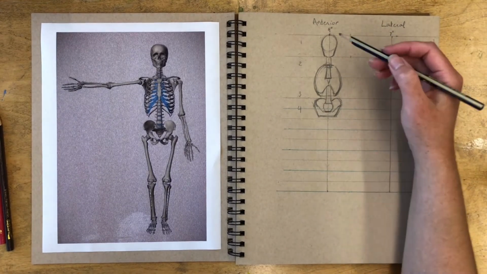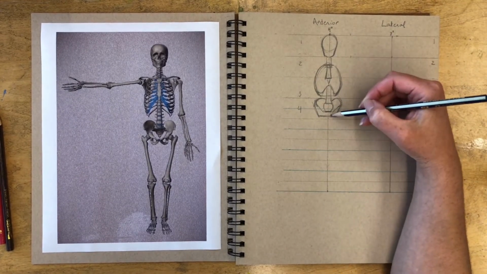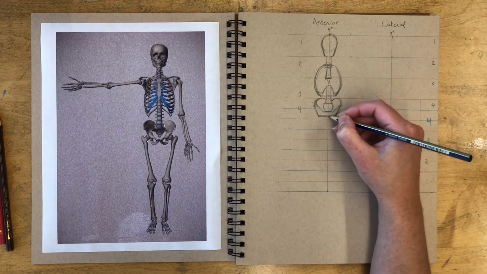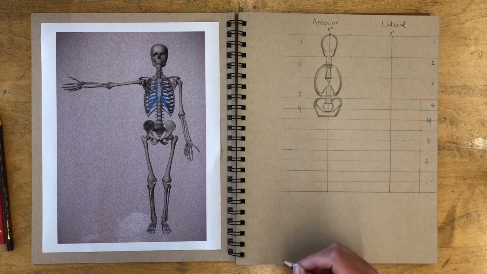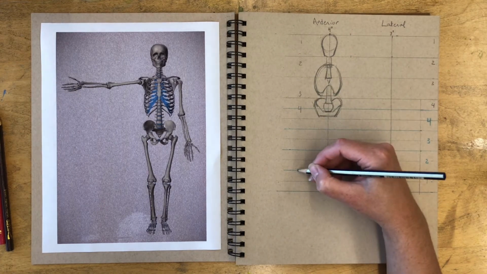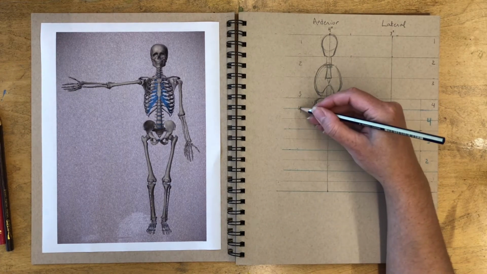Now we've gone through the kind of head and the trunk of the body, and now we have to sort of skip half a head up. So we've gone 1, 2, 3, 4. Now we're going to go 1, 2, 3, 4.